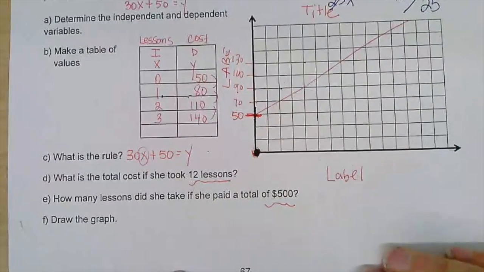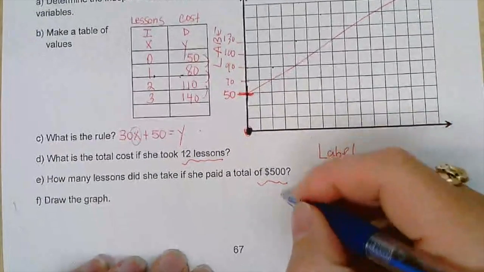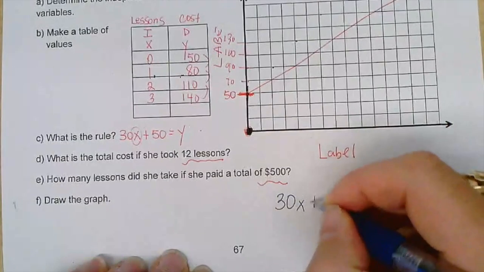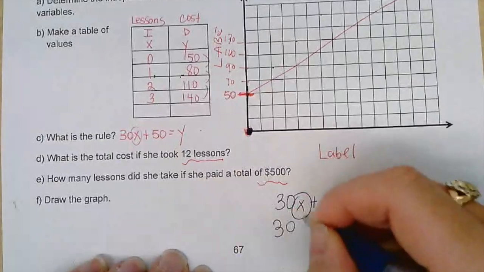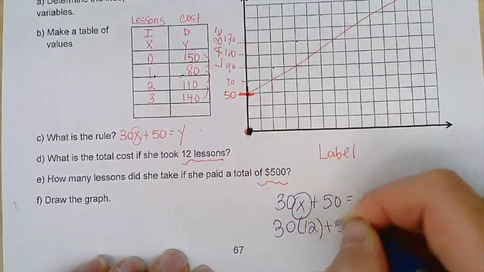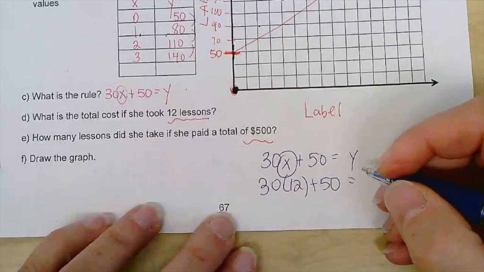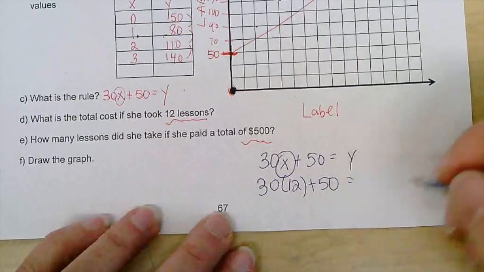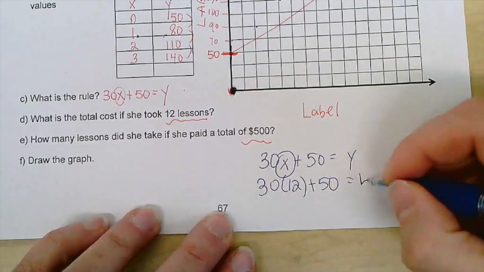Here goes. I'm going to answer them for you. What is the total cost of 12 lessons? Well, the first thing I'm going to do is write 30x plus 50 equals y. The x is at 12, so 30 times 12 plus 50. Can somebody help me out? Is it 860? Oh, sorry, that's $410.